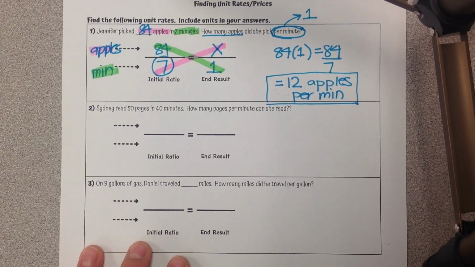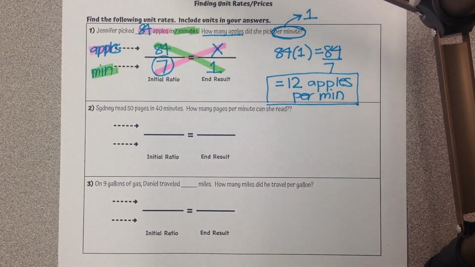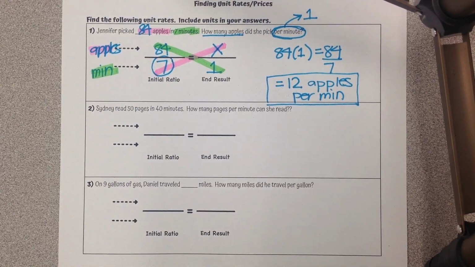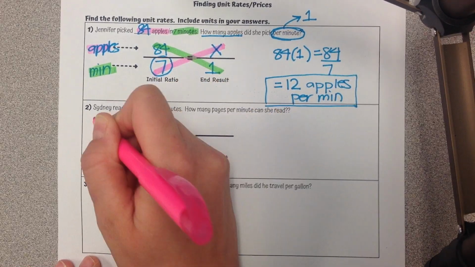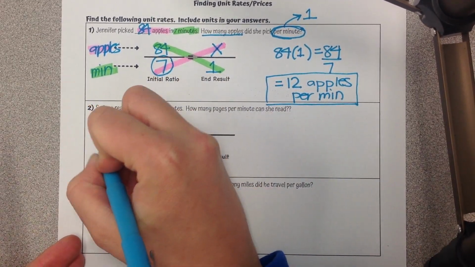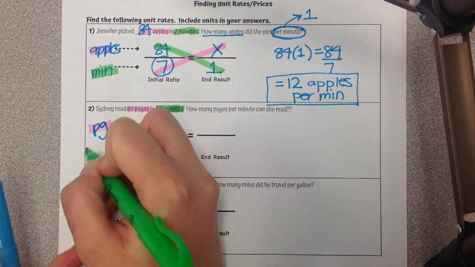Example 2, Sydney read 50 pages in 40 minutes. How many pages per minute can she read? Okay, so I have my 2 units. I have pages and I have minutes.